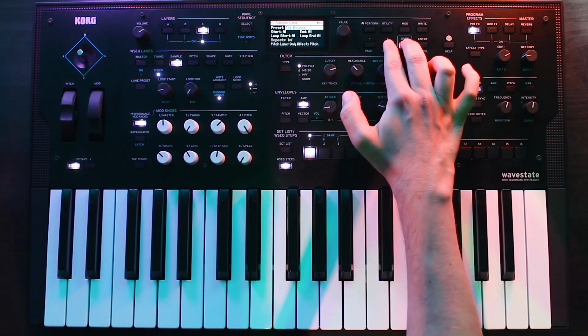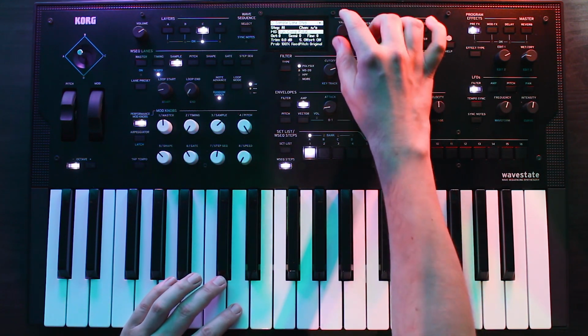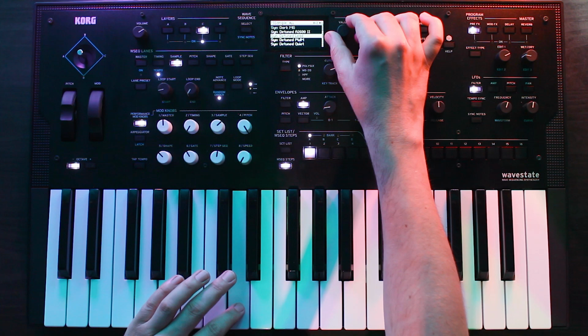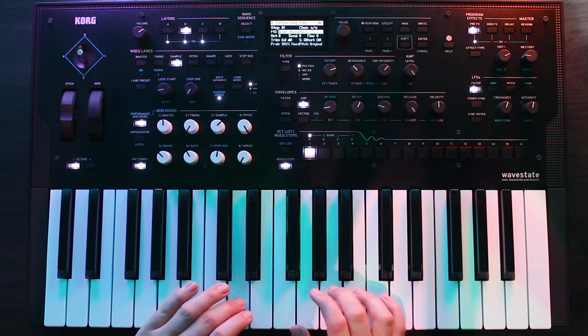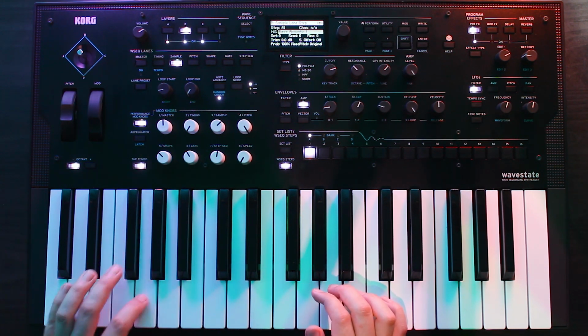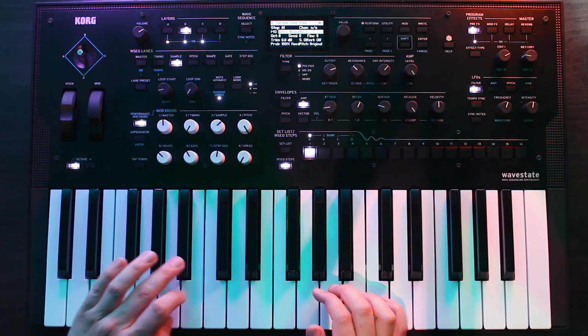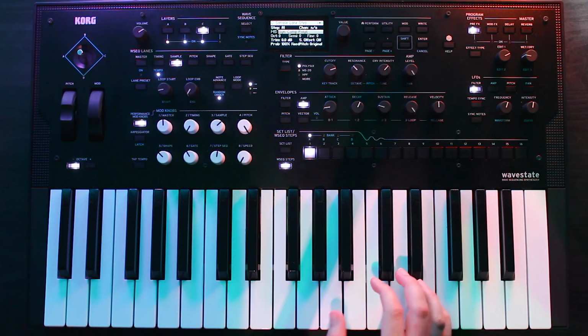And you can of course choose another sample. But I like this one.